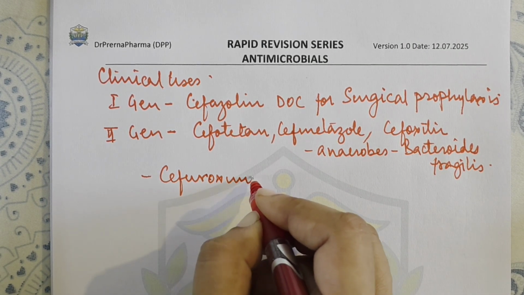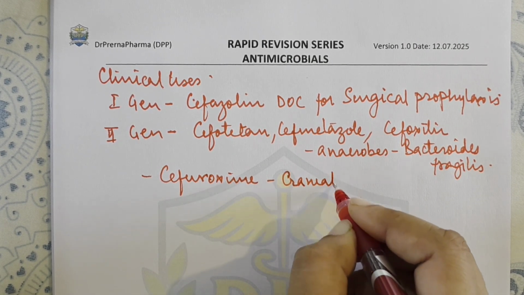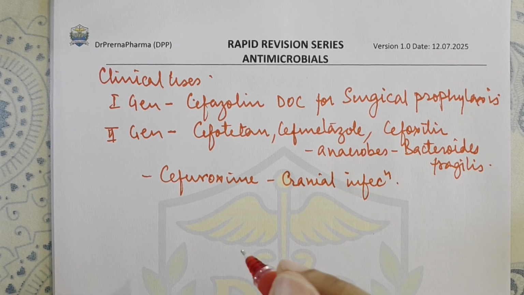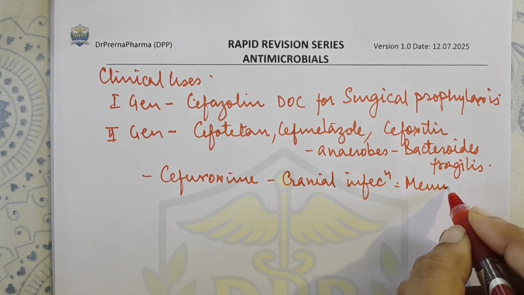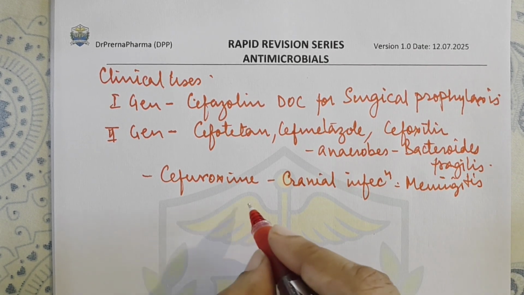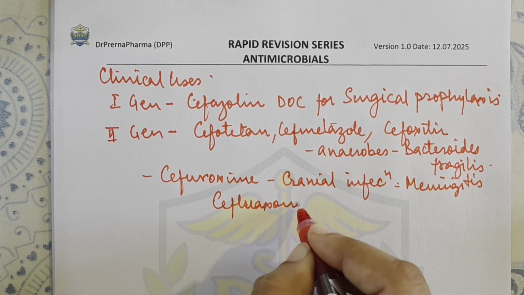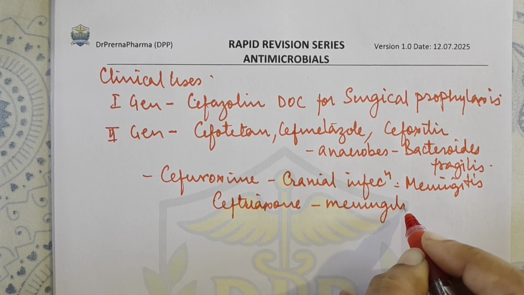Cefuroxime is used in cranial infections because it attains a good concentration in the CSF. So it is used in meningitis. Another drug that is preferred in meningitis is ceftriaxone, right?